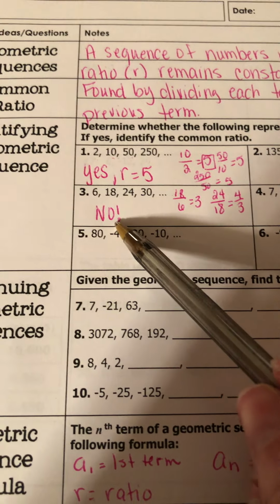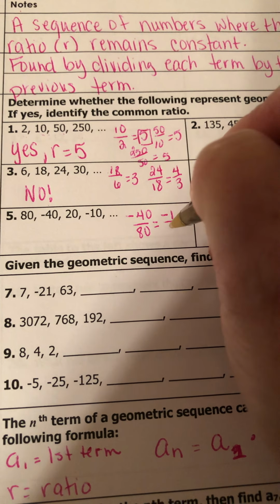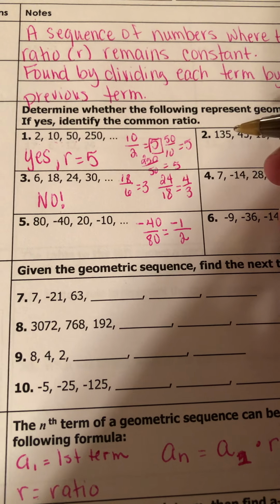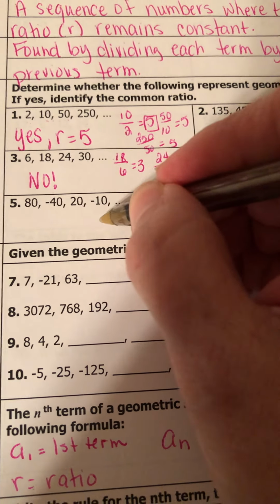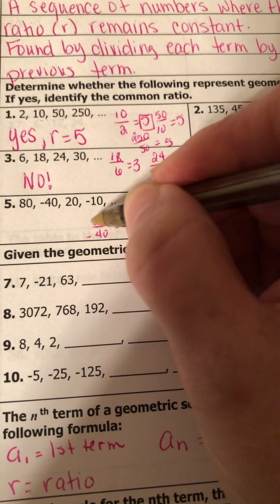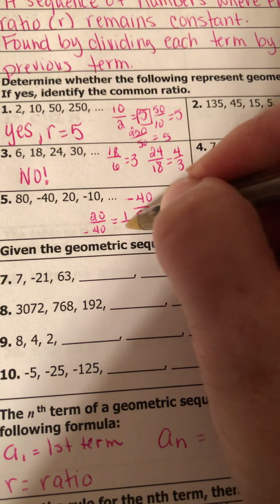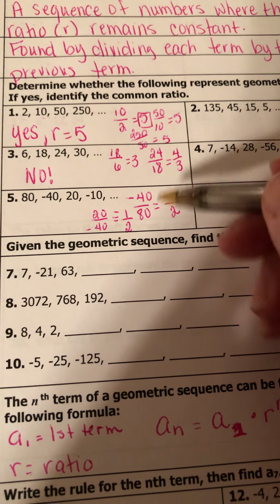All right, kiddos, let's look at number 5. Take the second term and divide it by the first. Well, that's a proper fraction, so let's just reduce it. 40 into 40 and 40 into 80, we get negative 1/2. Now let's take the third term and divide it by the second. 20 into 20, 20 into 40. Remember, we don't put negatives in the denominator. Look, I got the same thing.